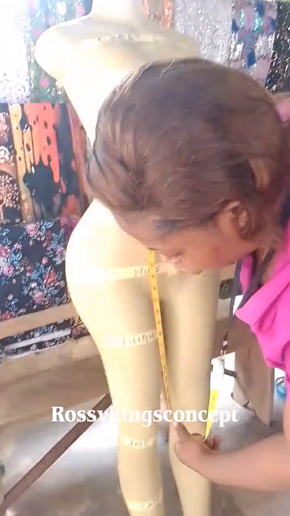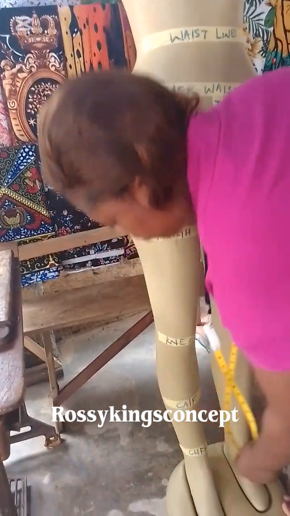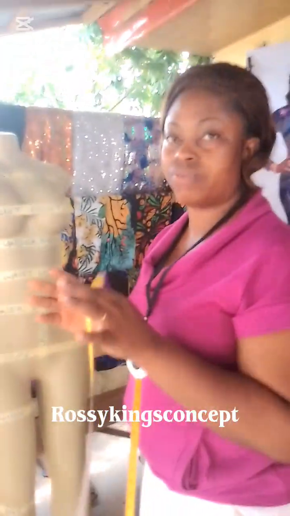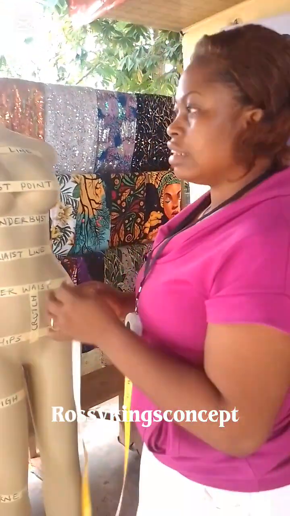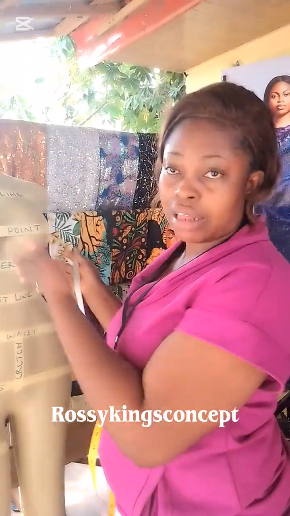The same way, you go straight to the knee line, you go to the calf, you go to the cuff. All right, so this is how you take the vertical measurements. Okay, so when you are done with this measurement, the next thing you'll be doing is to take the circumference, or you call it the horizontal part of the measurement.